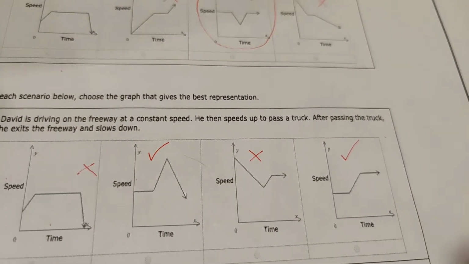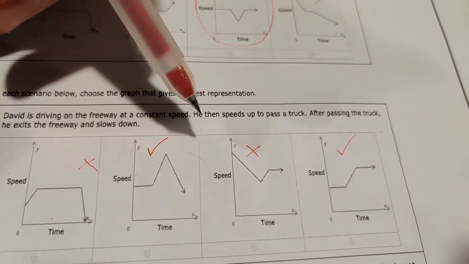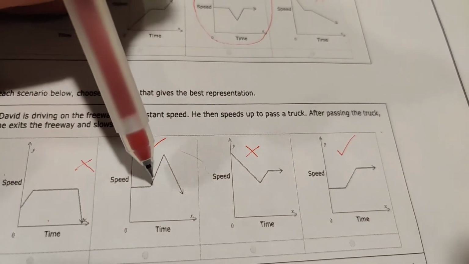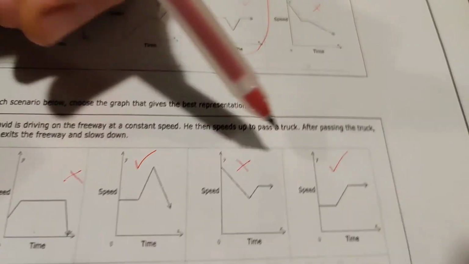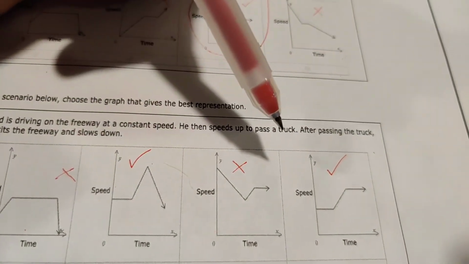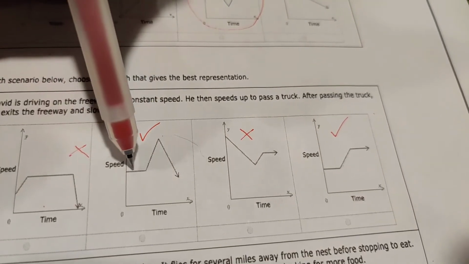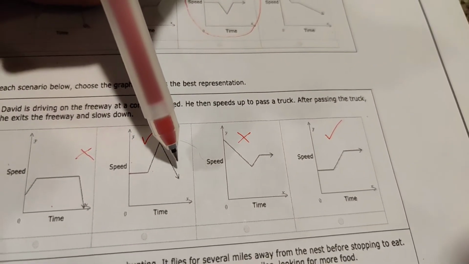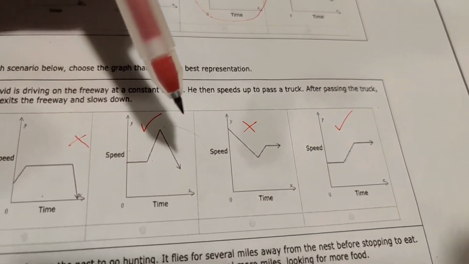Okay. So let's look at the rest of the question. He then speeds up to pass a truck. So we need the second piece to go up. This piece is going up, and so is this piece. So we can't eliminate based on that. So his speed's constant. He has to speed up because he encountered a slow-moving truck.